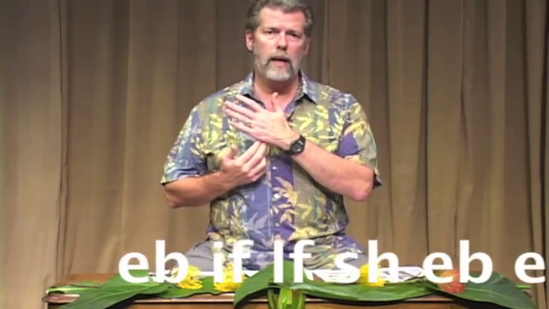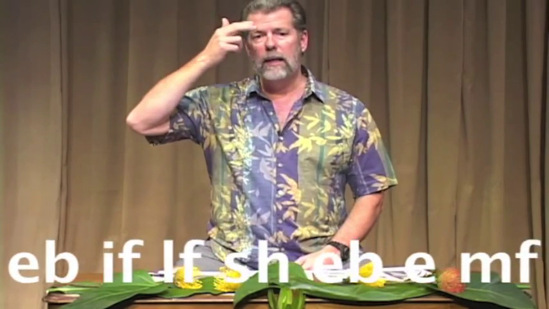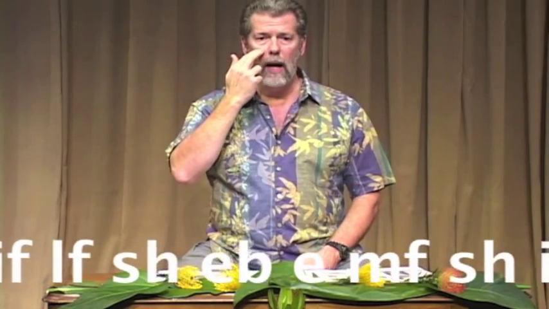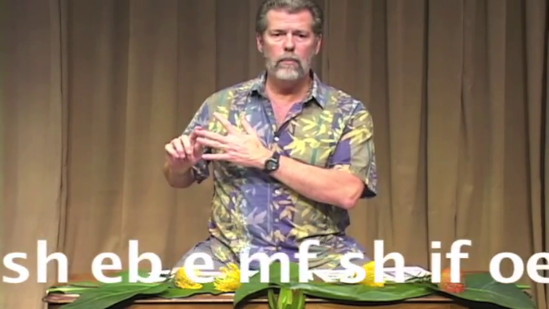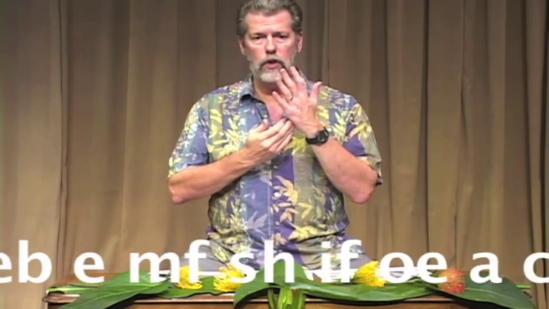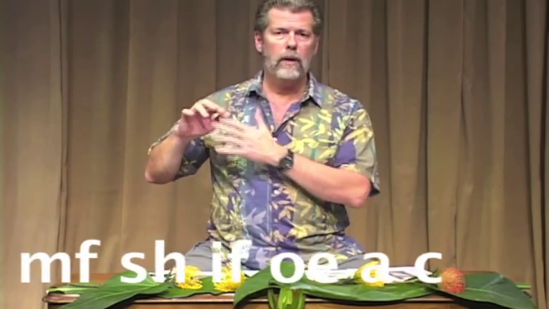So I'm going to walk through this so that you can input these points if you've never done this before, and this will be across the bottom of the screen. Inside corner of the eyebrow, EB for eyebrow; the thumb side of the index finger, IF for index finger; thumb side of the little finger, LF for little finger; the edge of the palm or the karate chop spot, SH for side of hand. Again, the inside corner of the eyebrow, EB; 1 inch below the eye, E; thumb side of the middle finger, MF; karate chop spot again, SH; index finger again, IF; outside orbit of the eye on the temple, OE; A, 4 inches under the armpit; and C, collarbone. Collarbone is an inch down from the notch in my throat, over to either side.